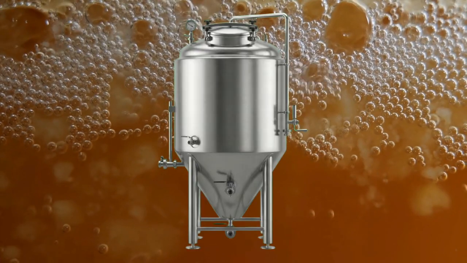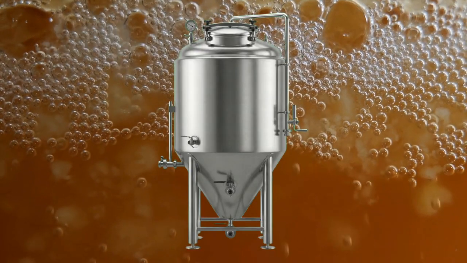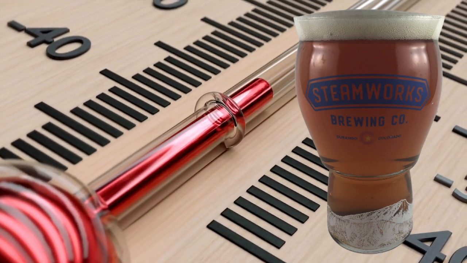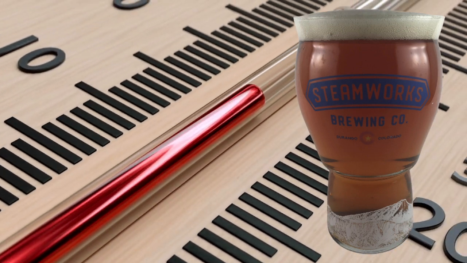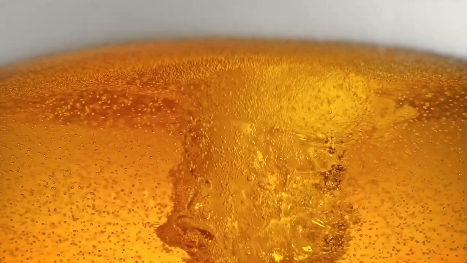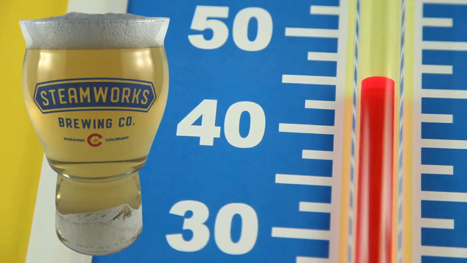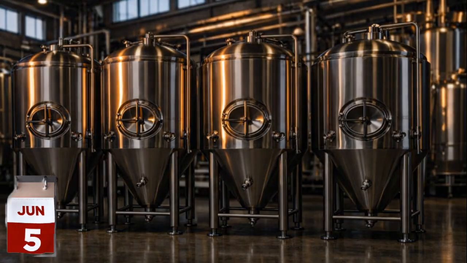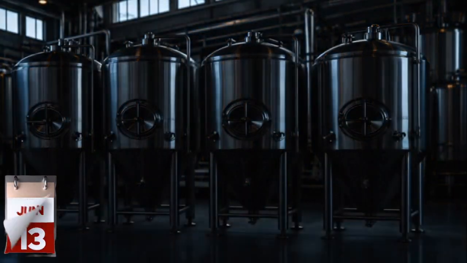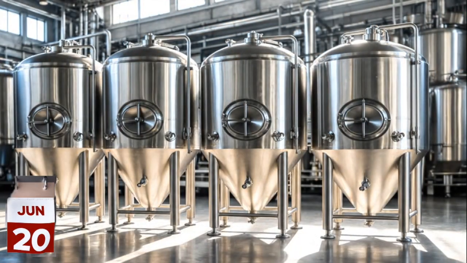Fermentation temperature depends on the beer style. Ales ferment warm, around 65 to 72 degrees Fahrenheit. These warmer temperatures produce fruity and complex flavors, while lagers ferment cool, around 48 to 55 degrees, for a clean, crisp profile. Depending on the style, fermentation can take anywhere from several days to a few weeks.